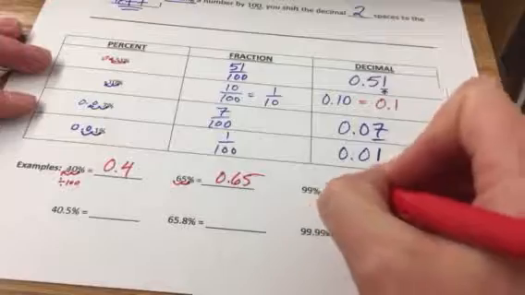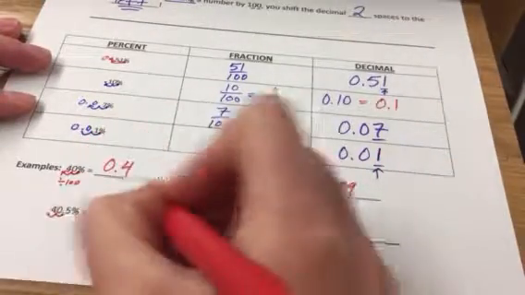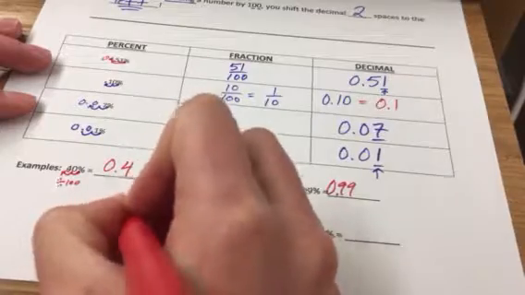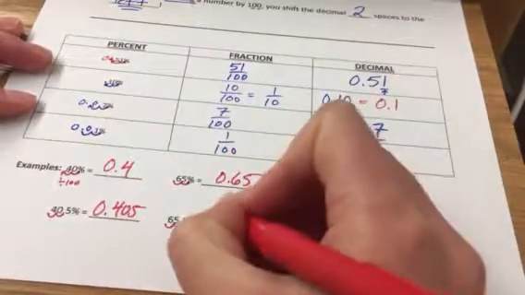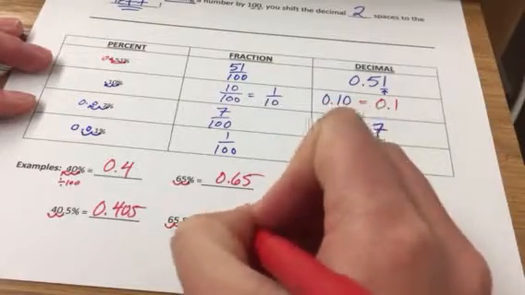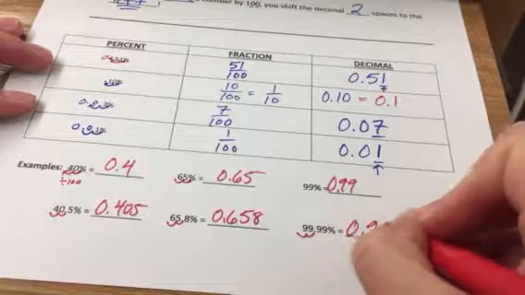65 hundredths. 99 hundredths. I'm still shifting the decimal twice. 405 thousandths. 658 thousandths. Shifted twice.